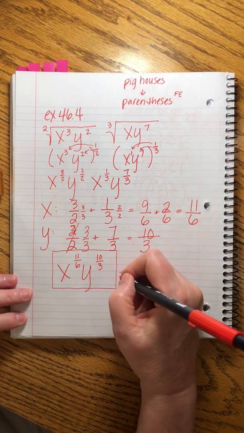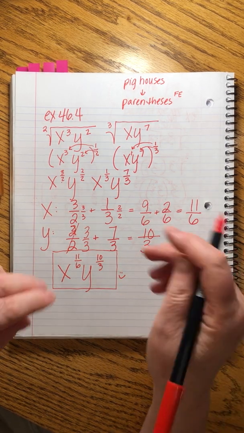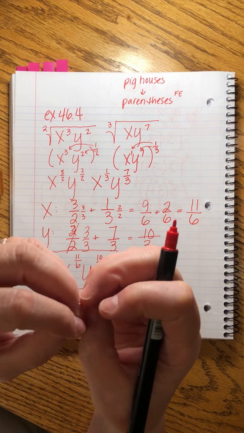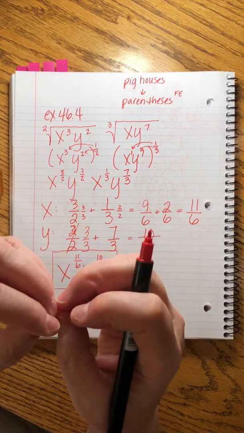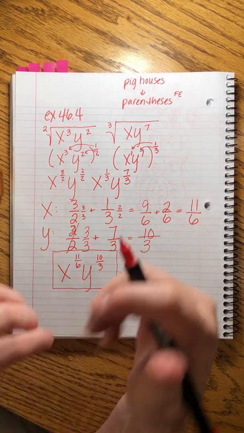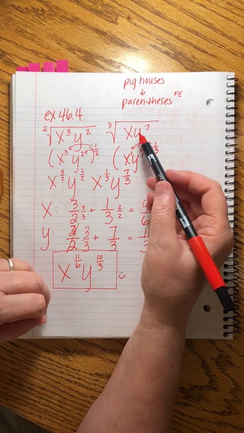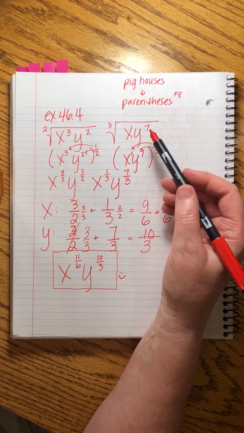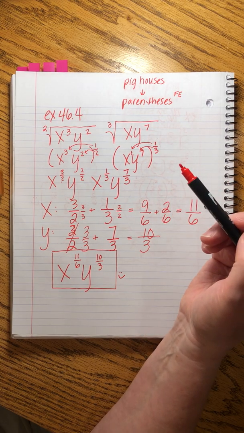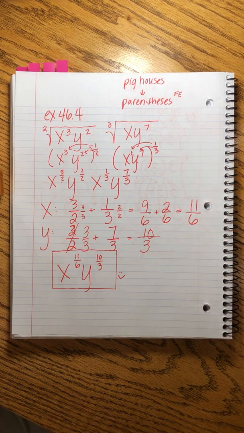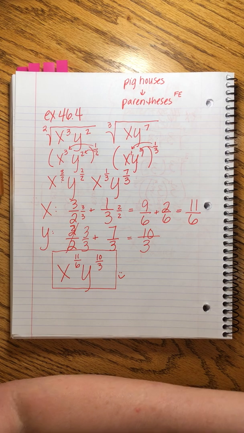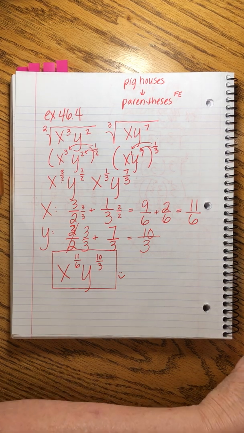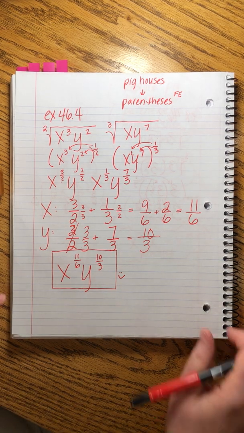Okay? So as you can see, in the first ones we had pigs in pigs, pig houses in pig houses. We had numbers instead of letters. Now we've switched it around. We're multiplying two different pig houses times each other, and we've got letters. Does it matter? Is it easier or is it harder? Is it harder? I'm not sure. They're all a little crazy, but I'm not sure one's harder than the other. Let's try the last one. Ready? And it's this second style.